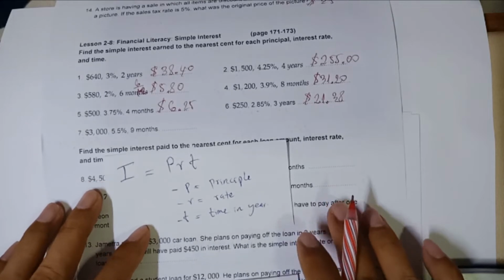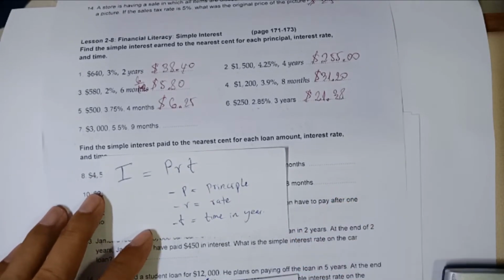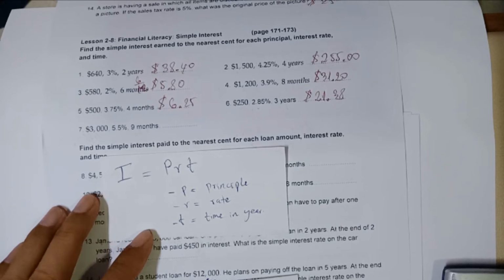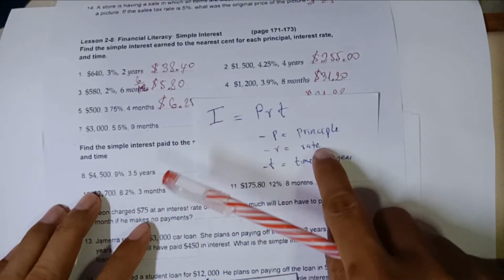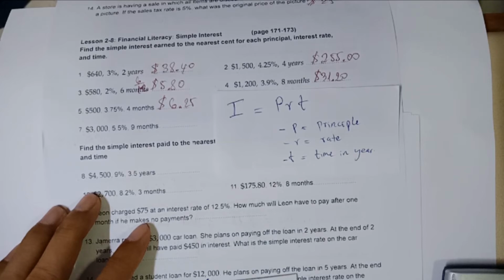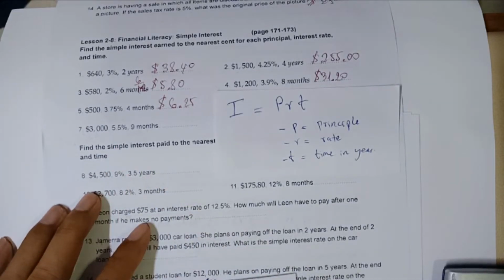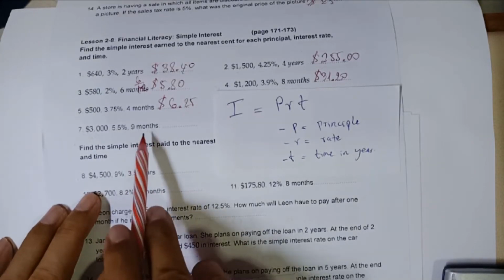Last number in first section, number 7, is 9 months. You have $3,000. You multiply by the interest rate, which is 0.055. You times again by 9, but this time you divide by 12 because 9 is the months.